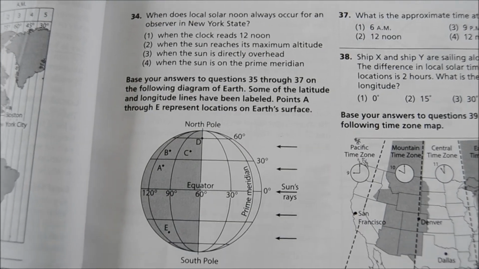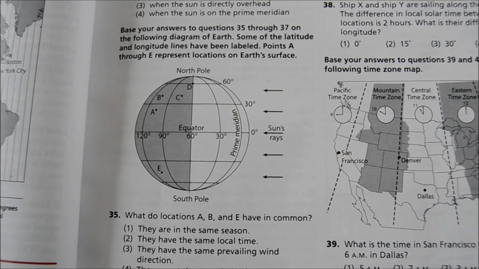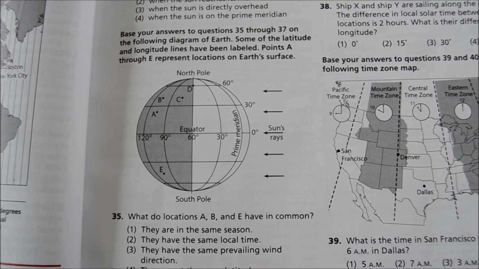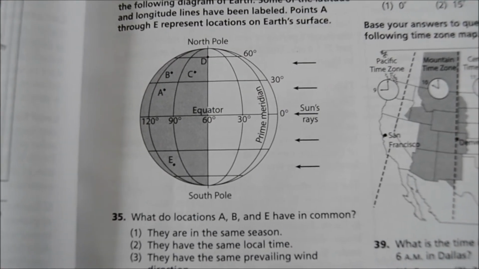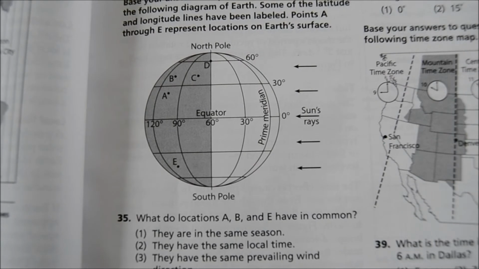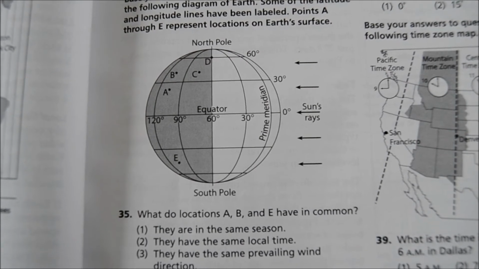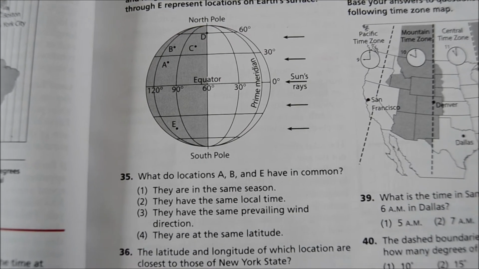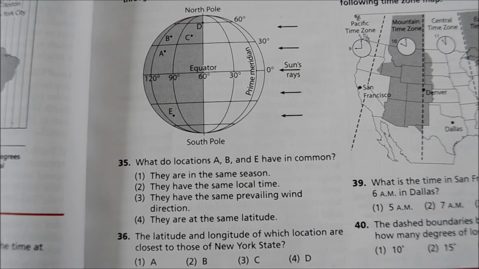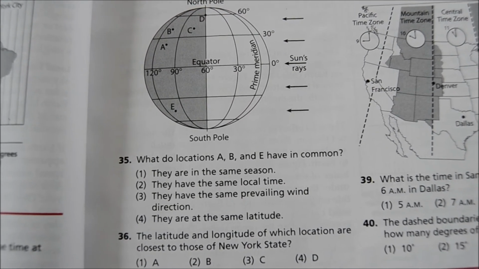Base your answers to questions 35 through 37 on the following diagram of Earth. Some of the latitude and longitude lines have been labeled. Points A through E represent locations on the Earth's surface. What do locations A, B, and E have in common? Well, they're the same longitude, so if they're on the same longitude line, then they have the same local time.